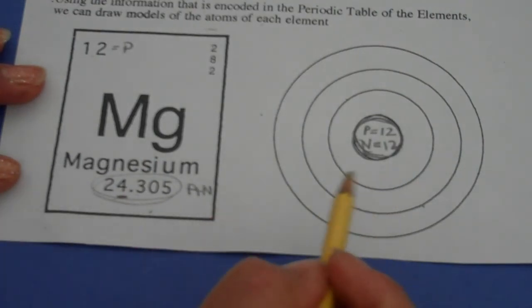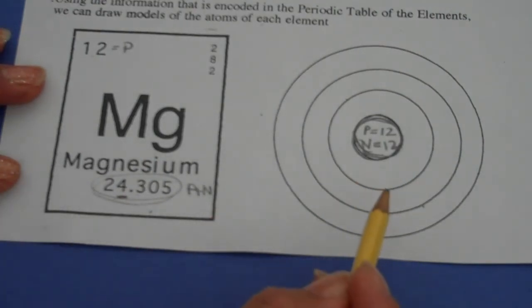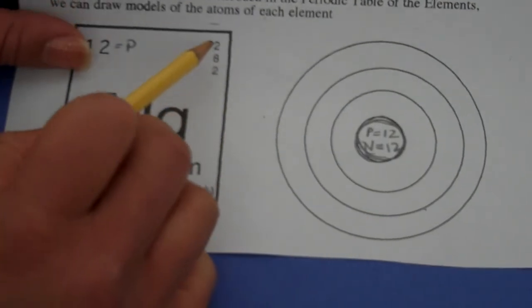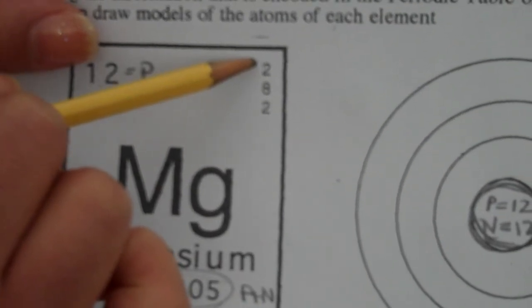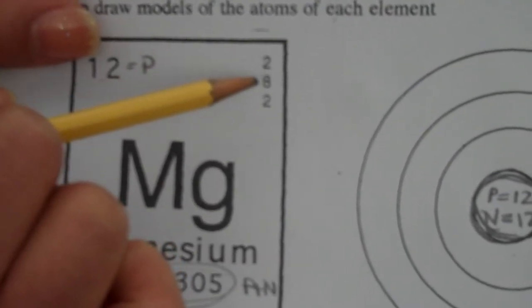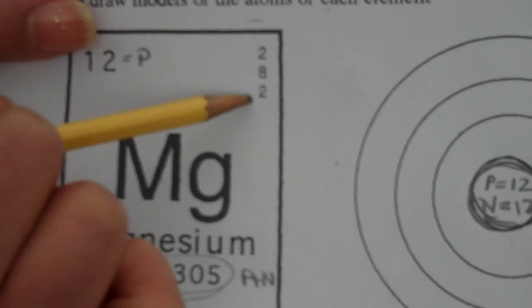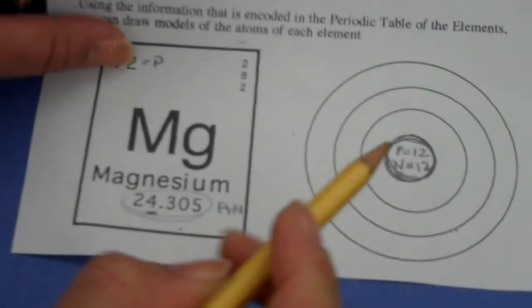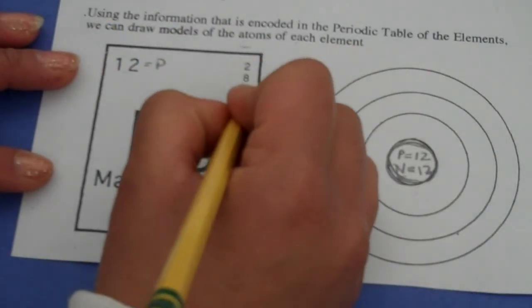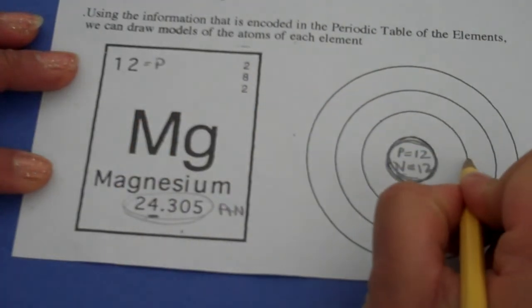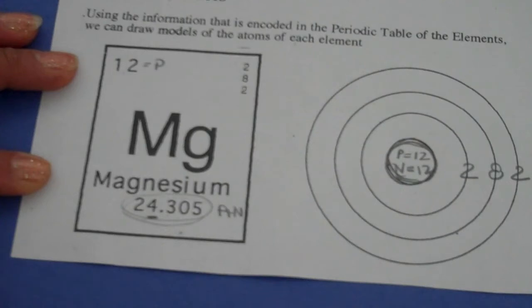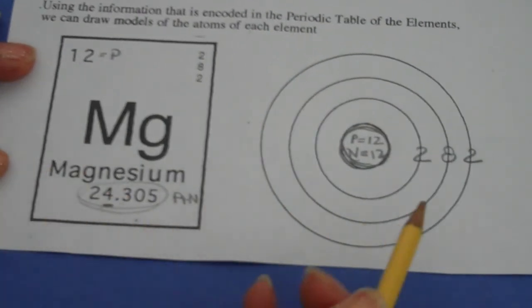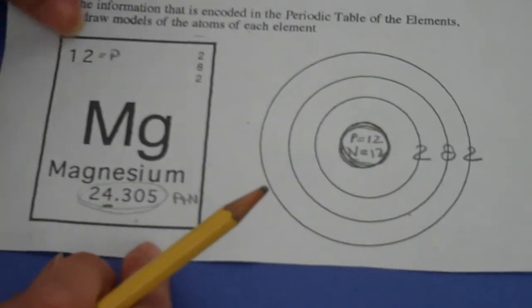Okay, so one way to show you, I'm going to show you both, the arrangement of the electrons is you could just simply look over here and use the numbers, starting from the inside towards the nucleus. 2, work your way out, 8, and finally on the outside, 2. Okay? And that total equals 12. 2, 8, 2. That's one way we can draw our model.